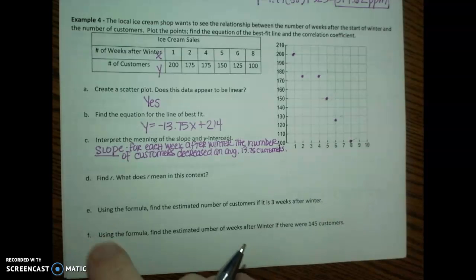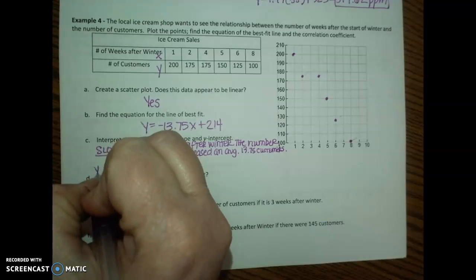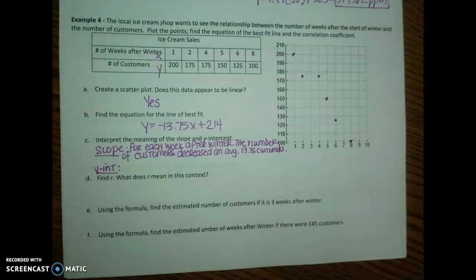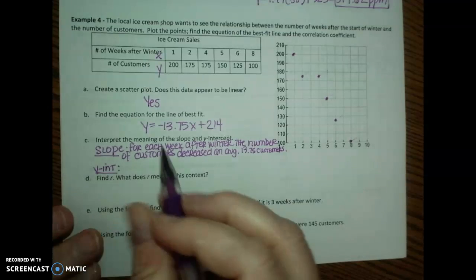Okay? So that's our slope. Our y-intercept is where x is 0. So x is 0 in this case means 0 weeks after winter.